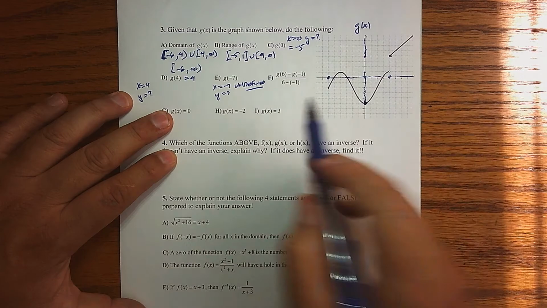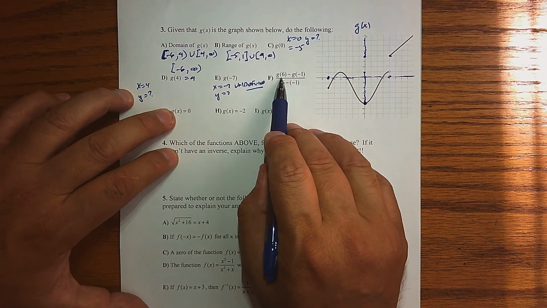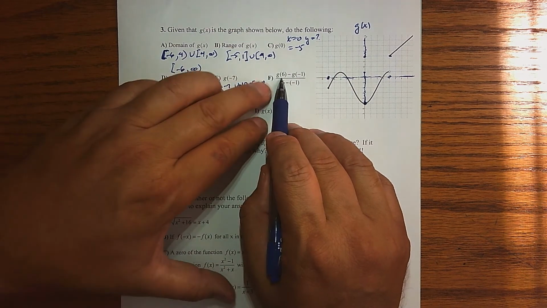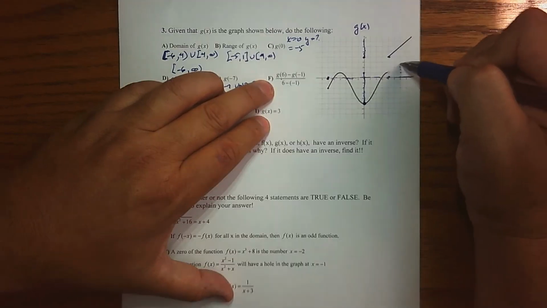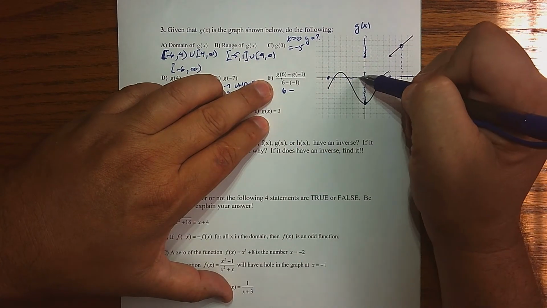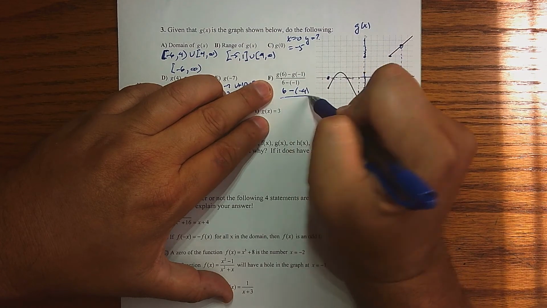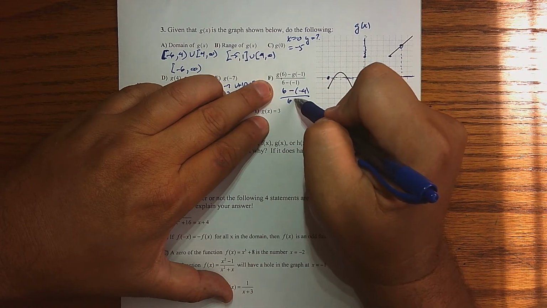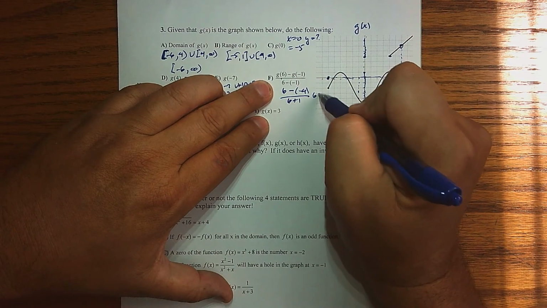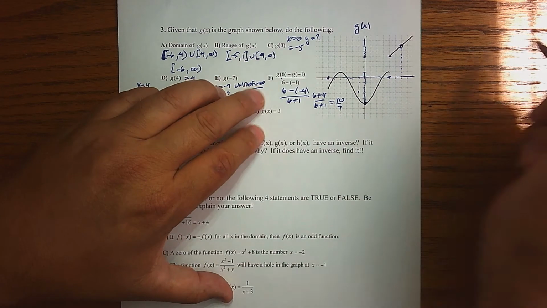Okay, g of 6 minus g of -1. Again, we're looking at y values for specific x values. When x is equal to 6, it looks like the corresponding output is 6. When x is -1, it looks like the corresponding output is about -4. And down below we have 6 plus 1. So we have 6 plus 4 over 6 plus 1. What we're looking at is 10 over 7.